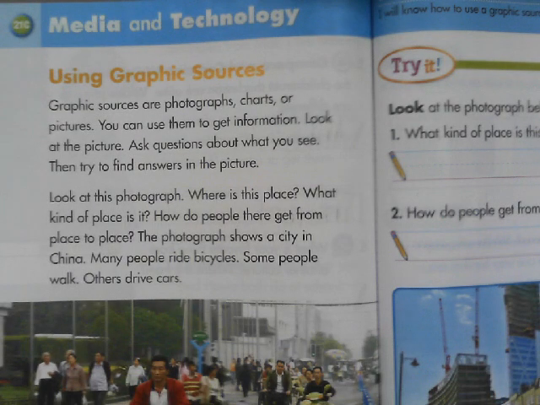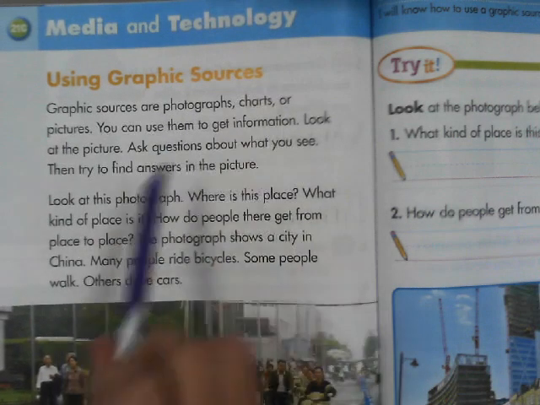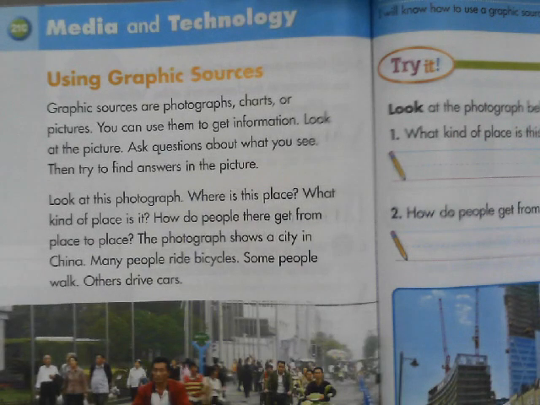We will be doing our review and assessment today, but we're going to start on page 148, Media and Technology. We're going to talk about using graphic sources today. Well, graphic sources are photographs or charts or pictures. You can use them to get information. Look at the picture, ask questions about what you see, then try to find the answers in the picture.